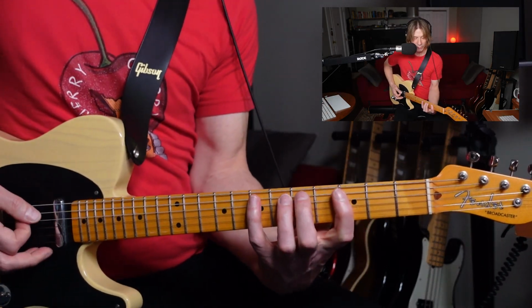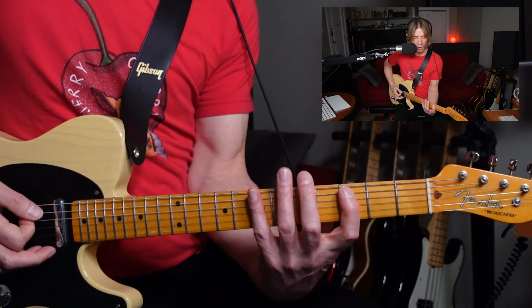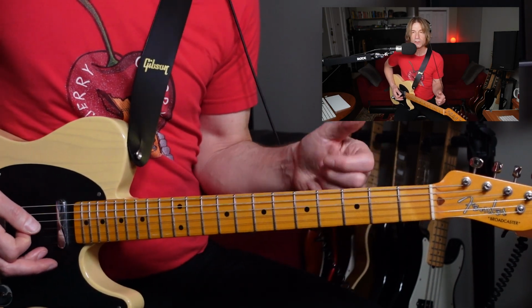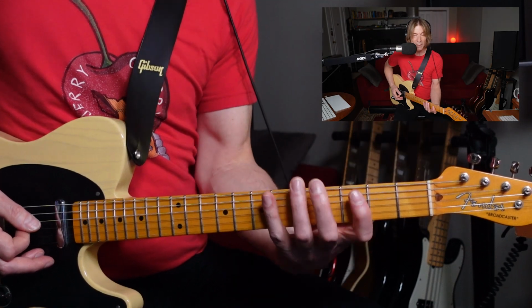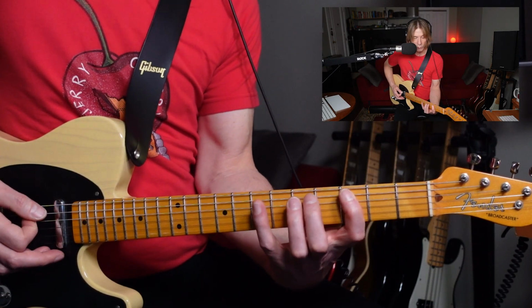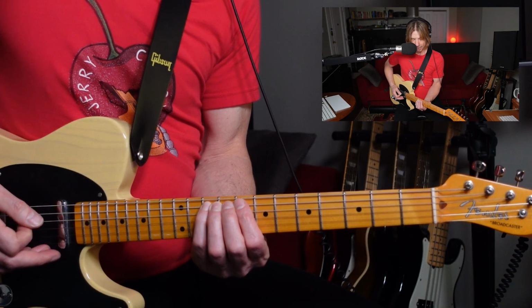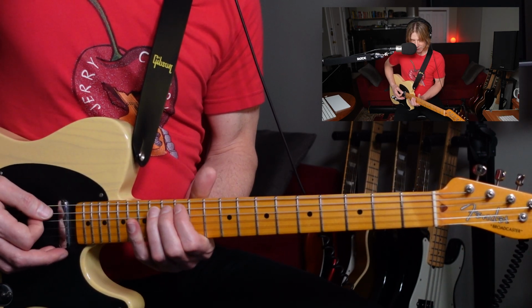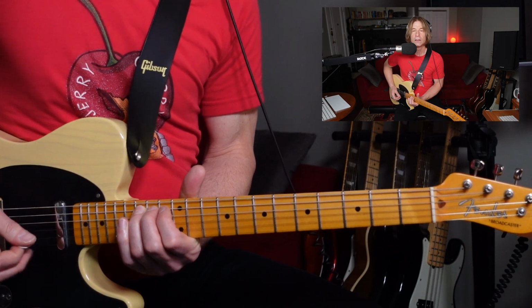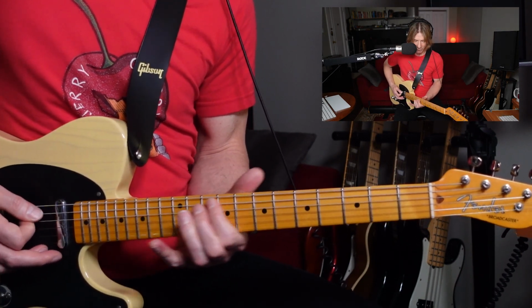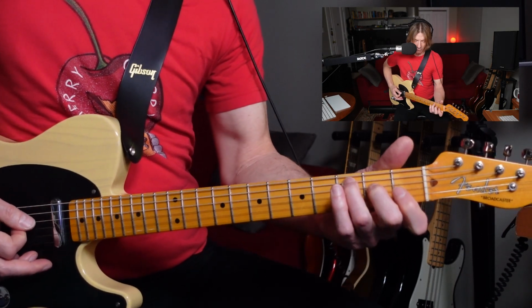or you can also count numbers, like the Nashville number system. 1, 2, 3, 4, 5, 6, 7. Because each one of these notes is going to be a number as well. C is 1, D is 2, E is 3, F is 4, G is 5, A is 6, B is 7, C is 8 or 1 again. So that's how you'd build the scale going horizontally. Any questions, please let me know.